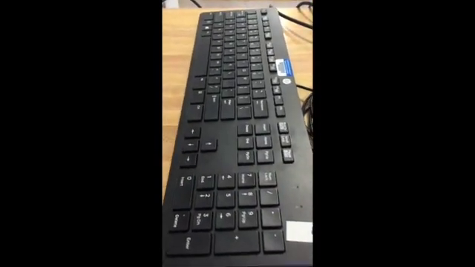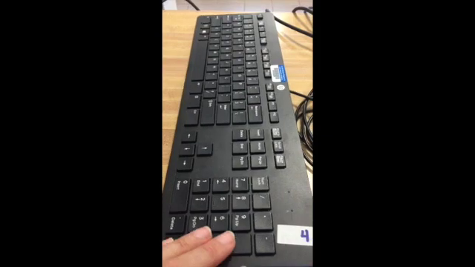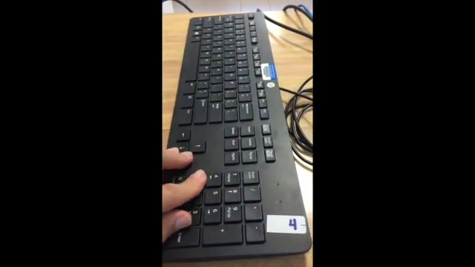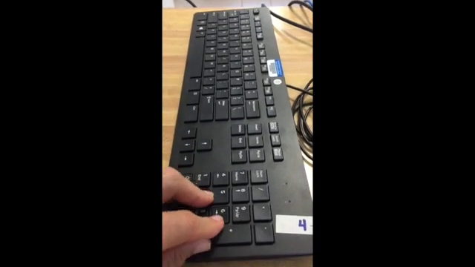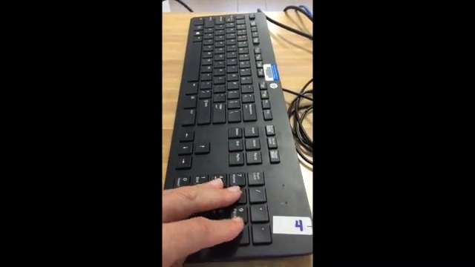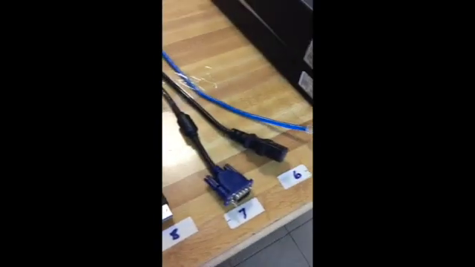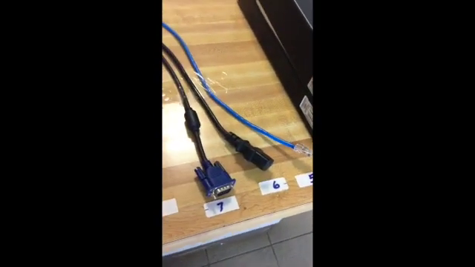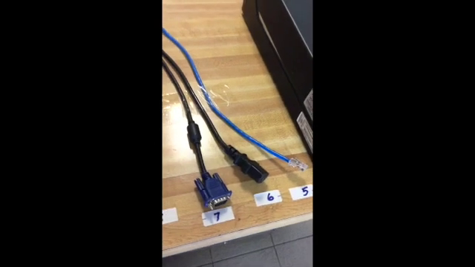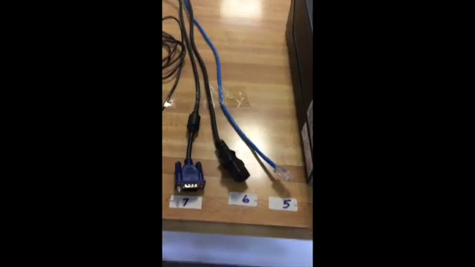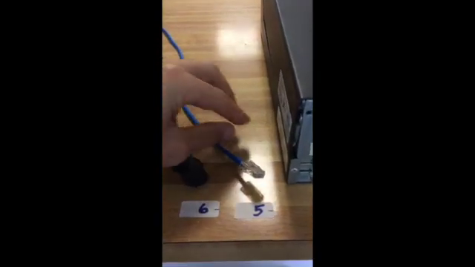Number four is this long thing. What is the name of this? Lots of buttons. And is it an input device or an output device? Number 5, 6, 7, and 8 are cables. Each one has a special name and a purpose. All you're doing is naming them.